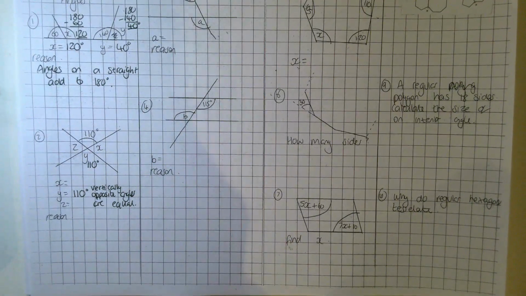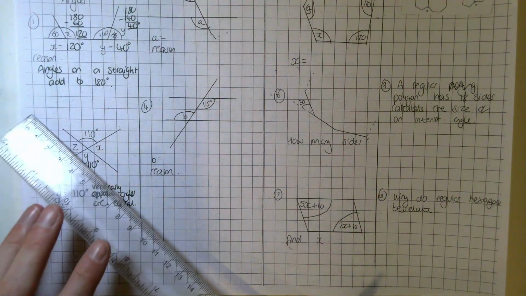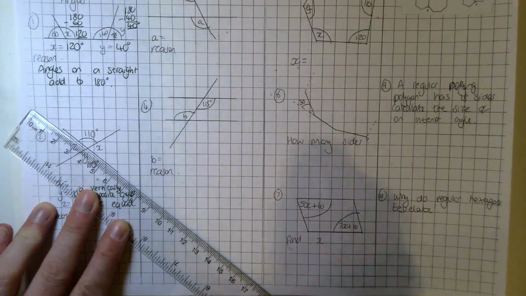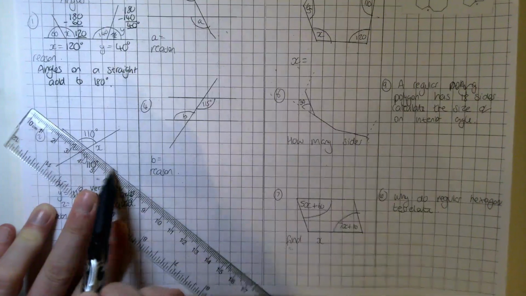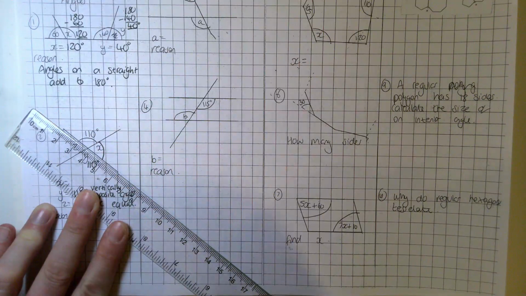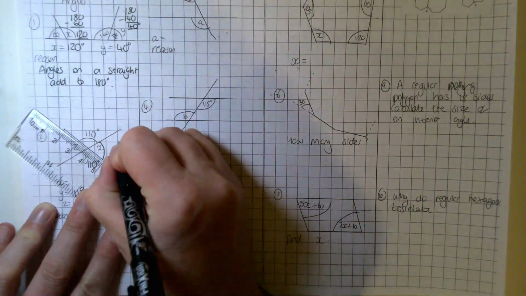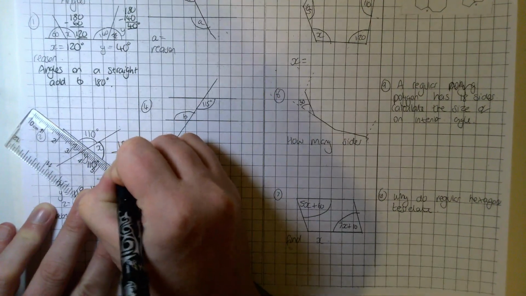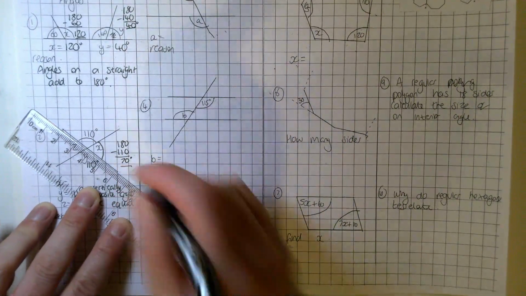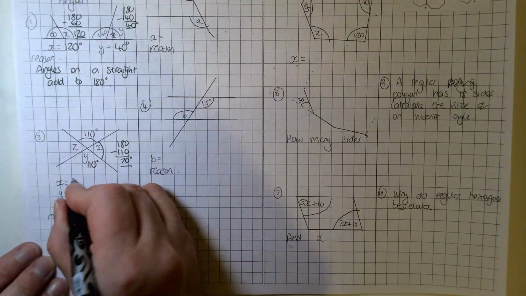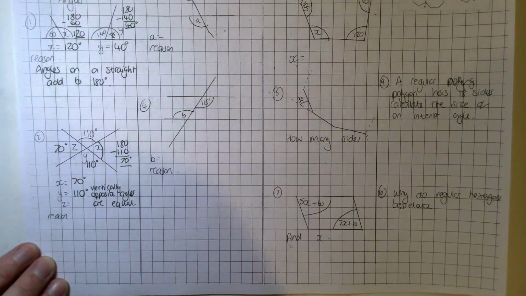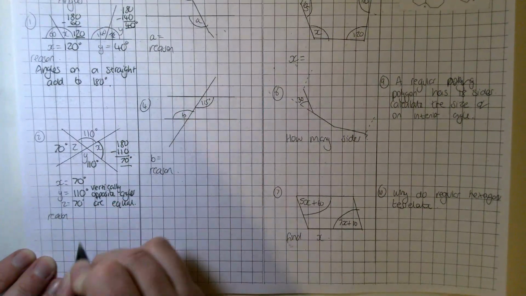You then have some straight lines. If I use the ruler to remove Z and Y for a moment, you can see this straight line here. So we have two angles here, X and 110, that create a straight line. So I know those add up to 180. So 180 minus 110 leaves me with 70 degrees. So I know angle X is 70 degrees and vertically opposite angles are equal. So Z must also be 70 degrees.